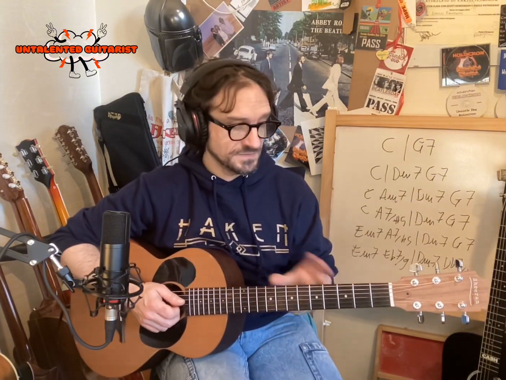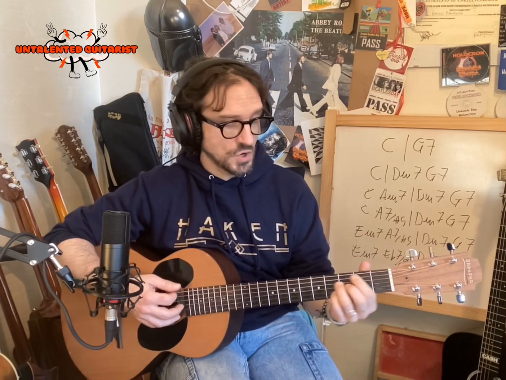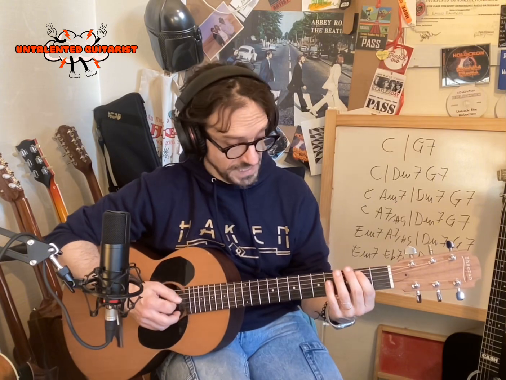There are other two areas that is with the G7 and the B half diminished. They have three notes in common: G7 is G, B, D, F, and B half diminished is B, D, F, A. They have three notes in common, so they are in the same area, and this is the dominant area.